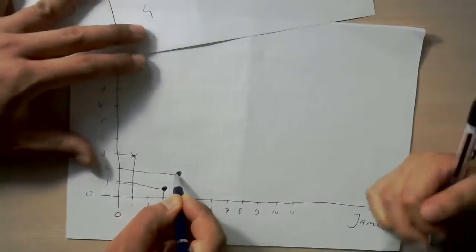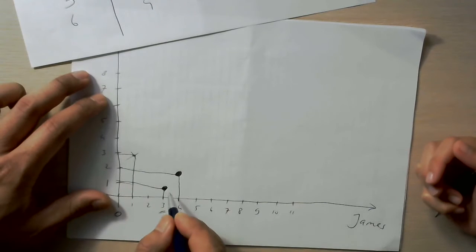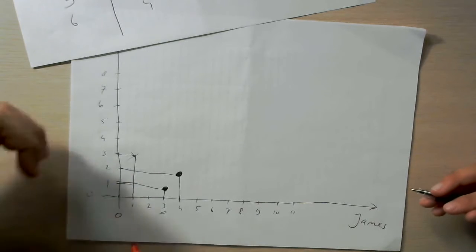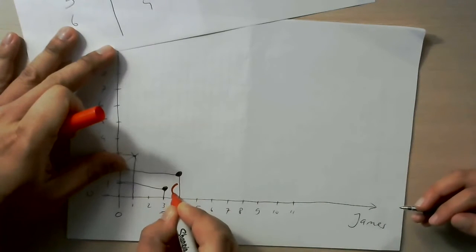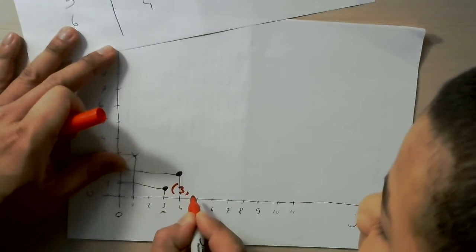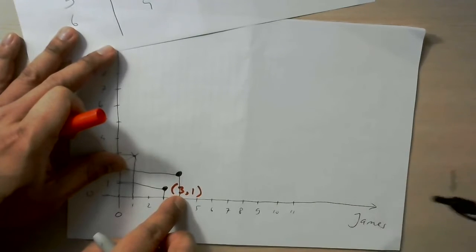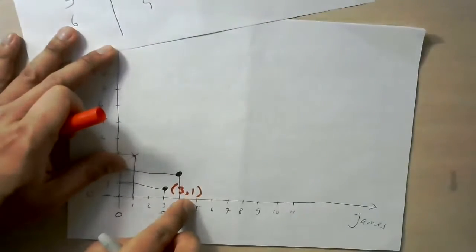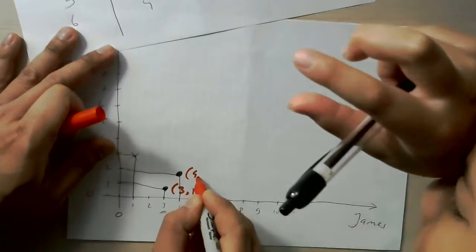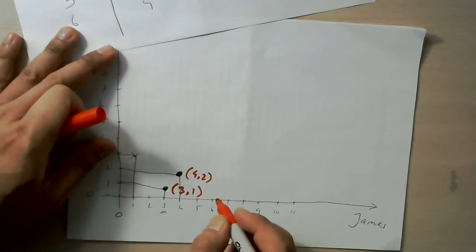Now if you look at these points, for the first one, I will write down their ages in brackets. This point equals 3 and 1. So basically 3 is the age of whom? James. And 1 is the age of? Mark. And if you write down this point, that means 4 and 2, right? James is 4, Mark is 2.